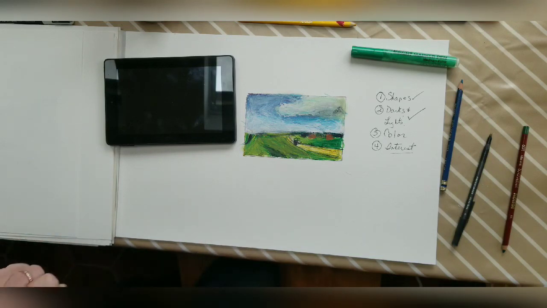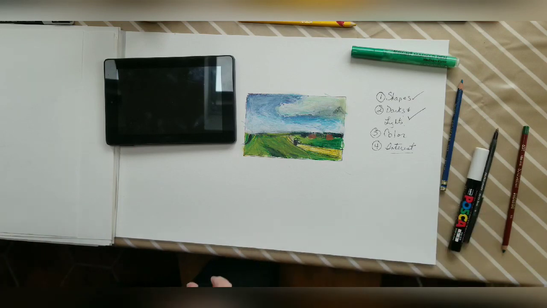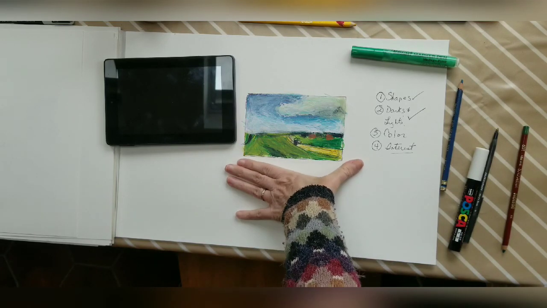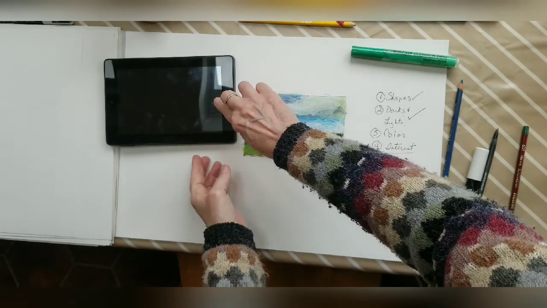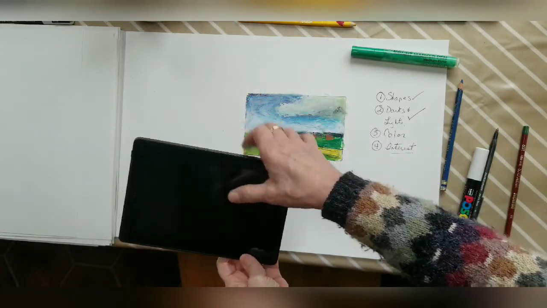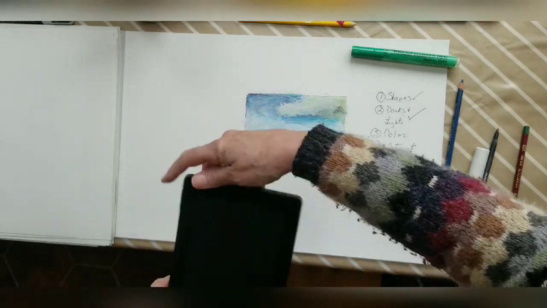Okay. That, I'm going to say, is probably over a 10-minute piece. But it got the basics of this, if I can get it to turn on.